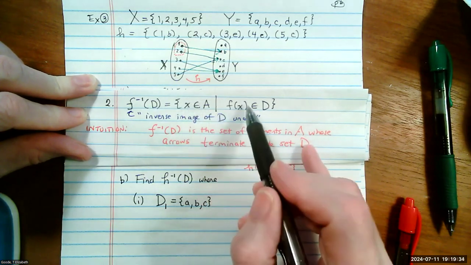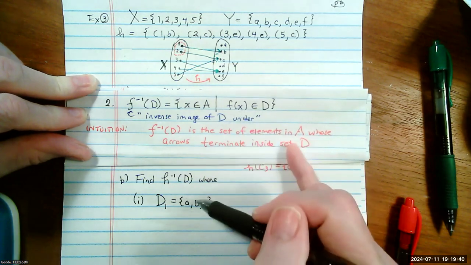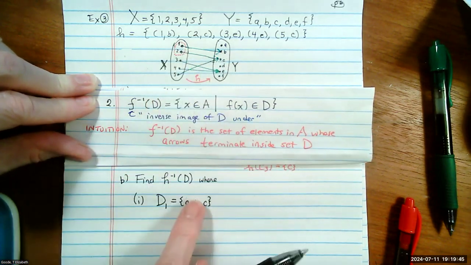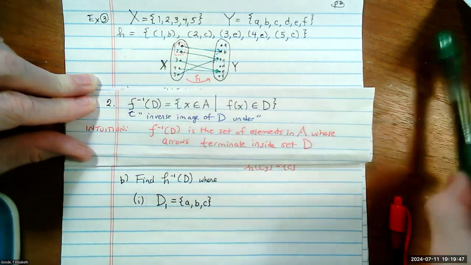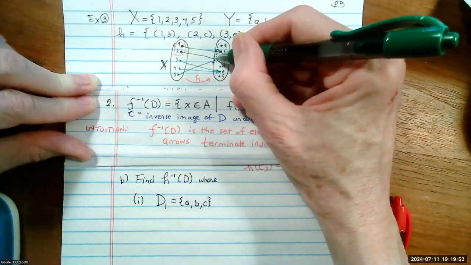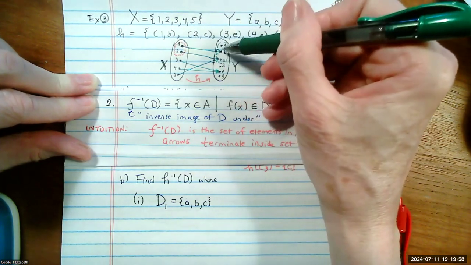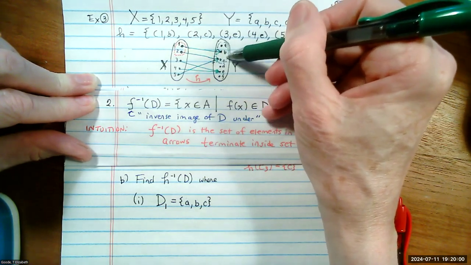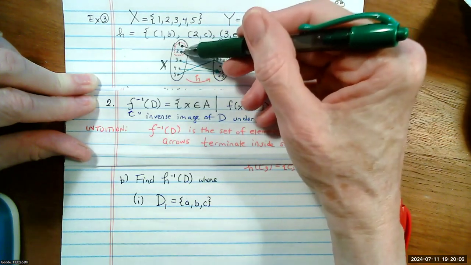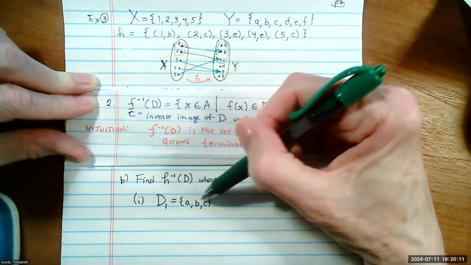Such that F of those X land in D. So we're just asking what elements have arrows that land in this subset D1. We're looking at this subset of the codomain. It's got A, B, and C in it. So we just look at the arrows that landed inside this green subset and find the X elements that shot those arrows into this green subset that contains A, B, and C.